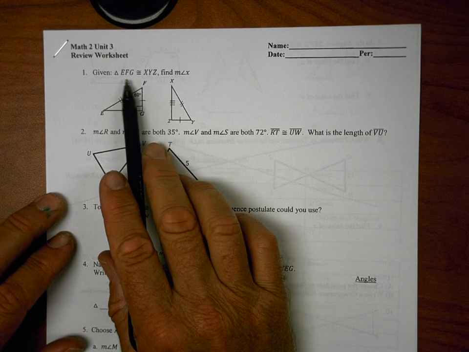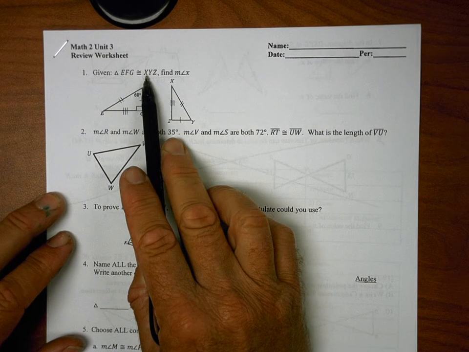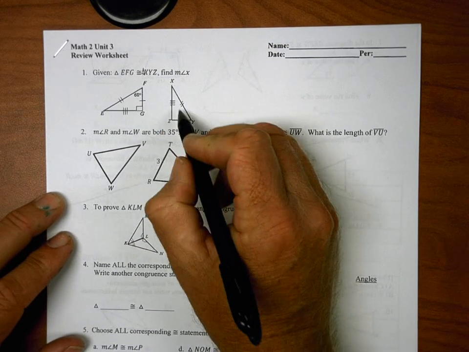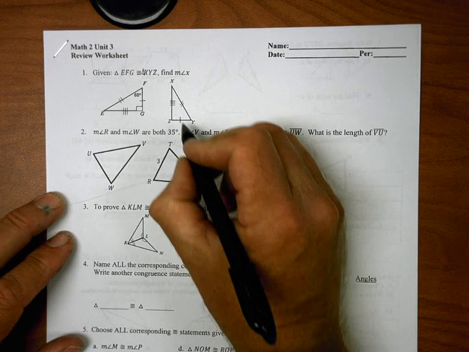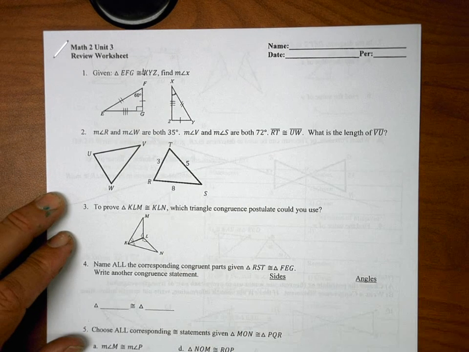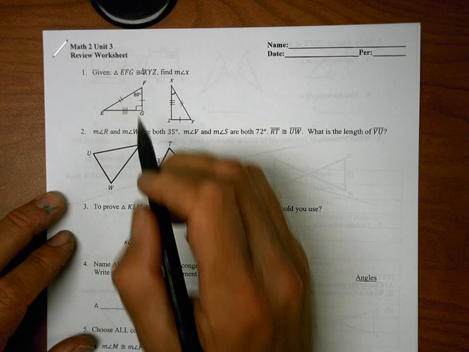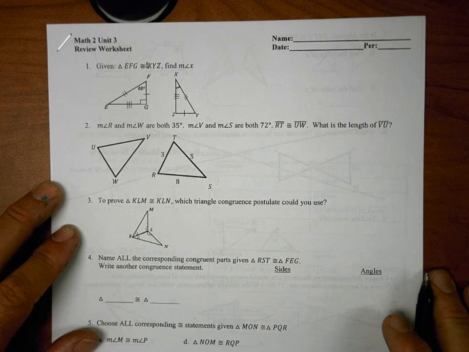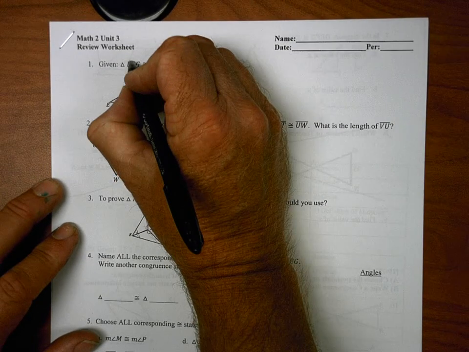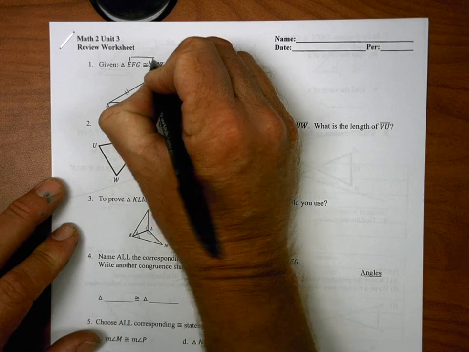Number 1, we're given that triangle EFG is congruent to, and this should say triangle XYZ. Here's XYZ. We're going to find the measure of angle X. This is the angle that we are finding right here. So what you want to do in this problem is use this statement right here, known as a congruent statement, and match up the letters in the order that they are. Because remember, the order these letters are written in tells you exactly what parts are equal.